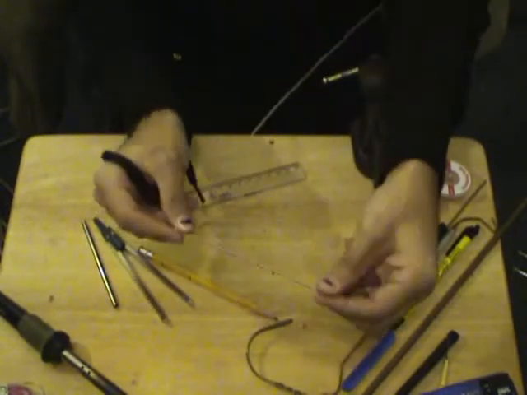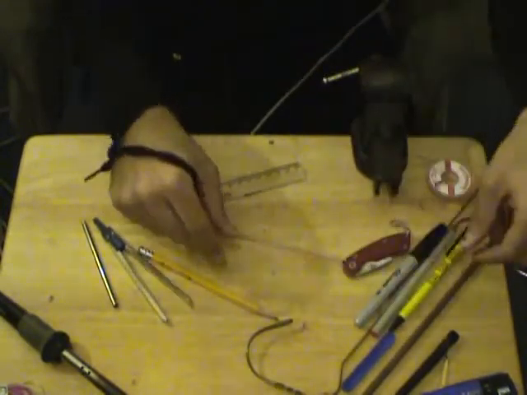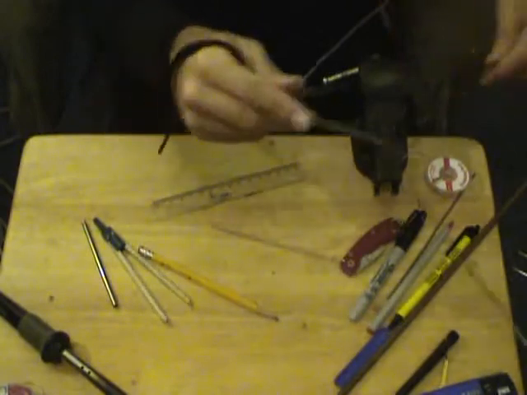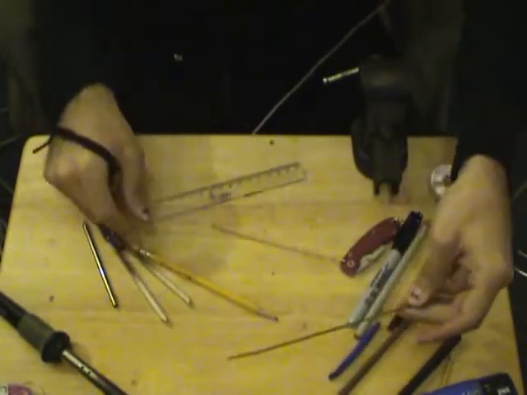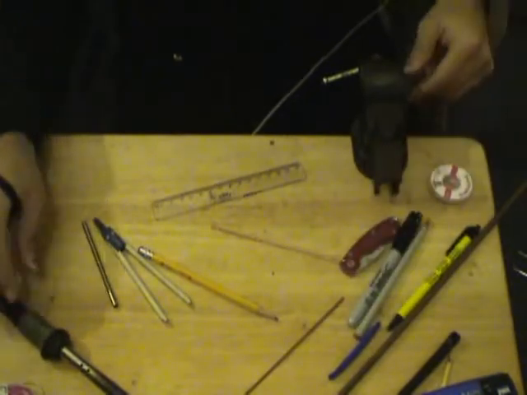As for the actual wire itself, any wire works. Here's some household power cable that I pulled out of the garbage. I pulled the sheathing off of it just so I can solder it. You can use an old coat hanger. Here's a small length of coat hanger. Just something metal, something conductive, and something you can solder to.